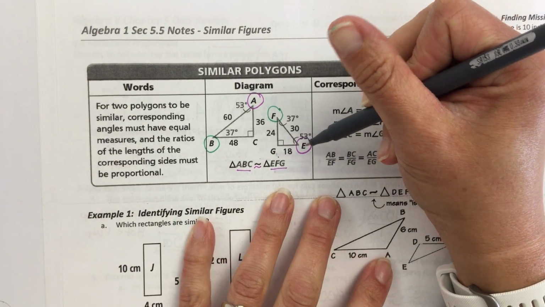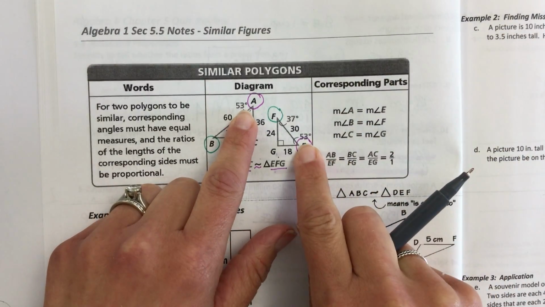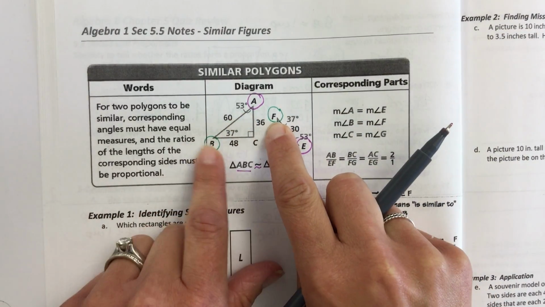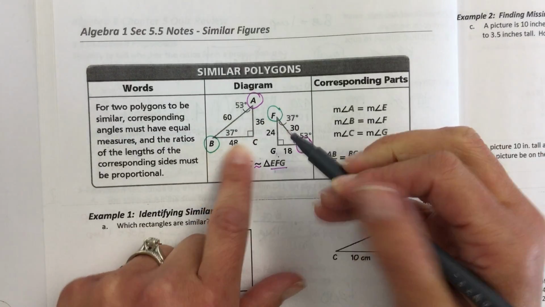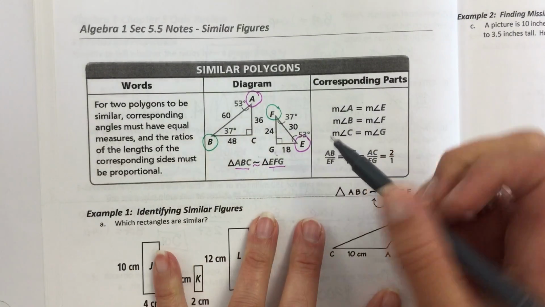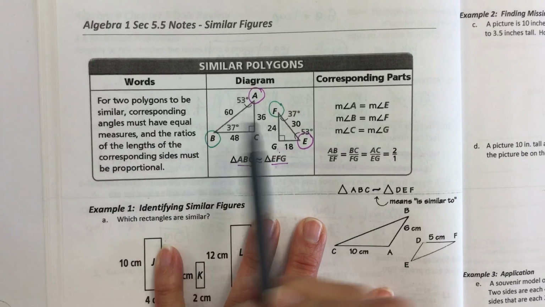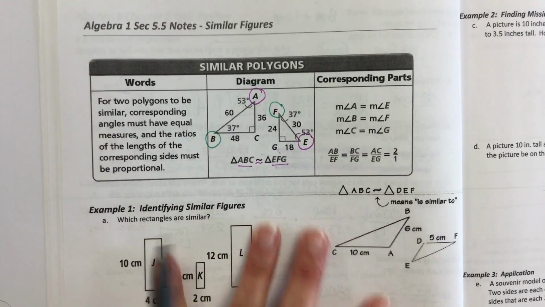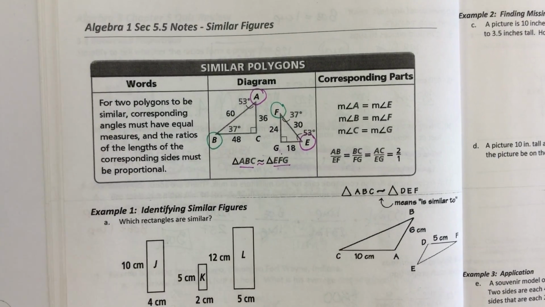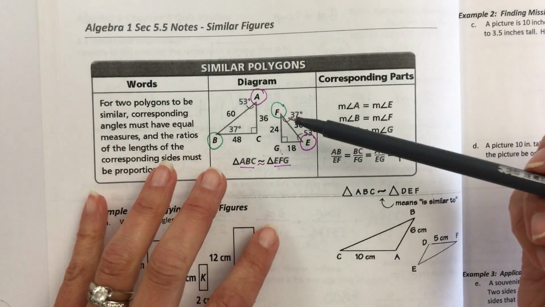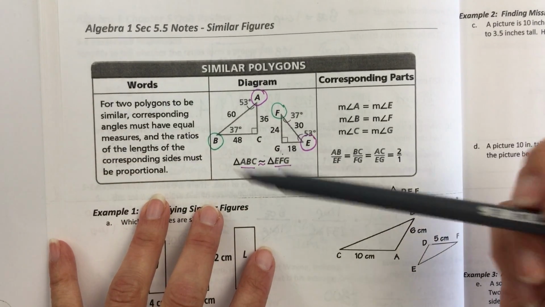So for example, the angle that was at E matches the angle that was at A, the angle that was at F matches the angle that was at B, and then the right angles go together, okay? So the angles in similar figures are going to be equal because you can't make something just bigger but similar without changing the angle at the same time.